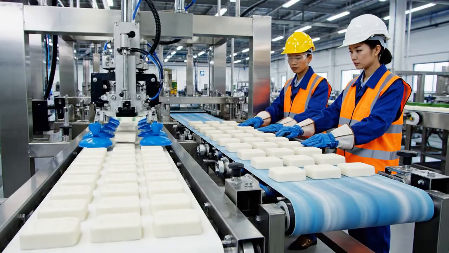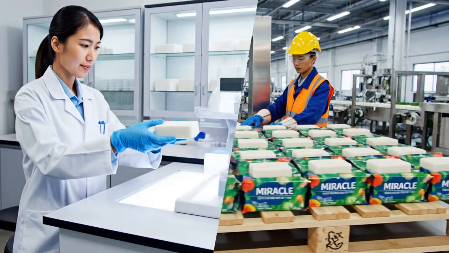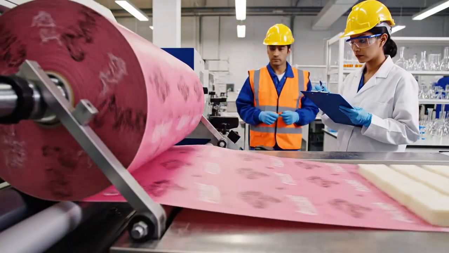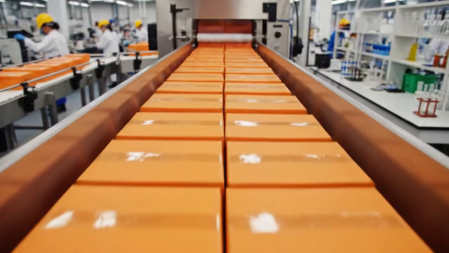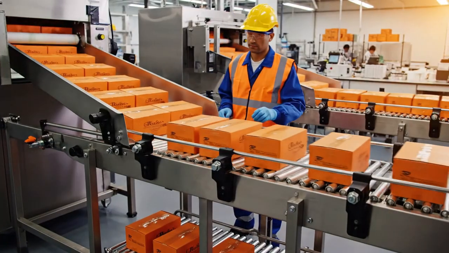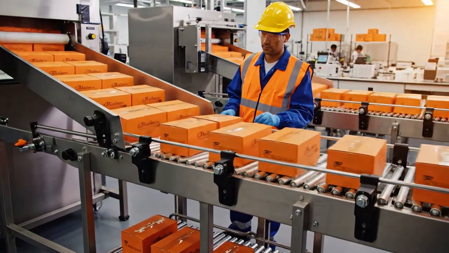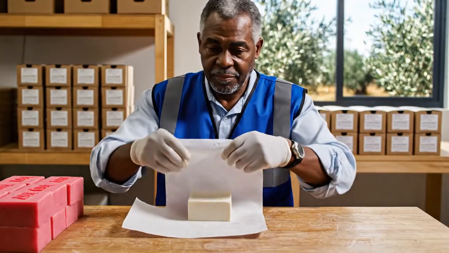The final step in the soap-making process is packaging. The soap bars are packaged in various ways, including boxes, wrappers, or plastic wrapping. Packaging is designed not only for protection, but also for marketing and presentation.